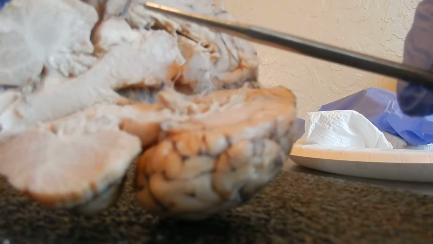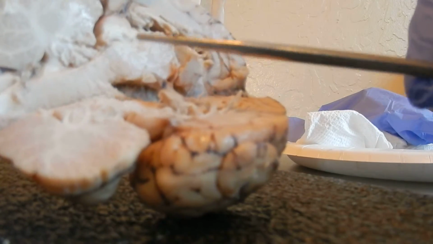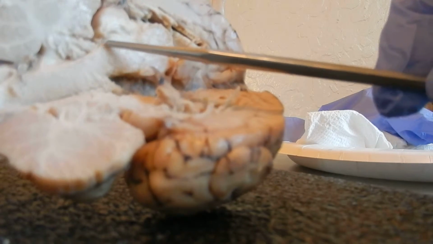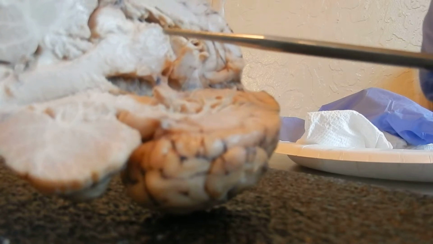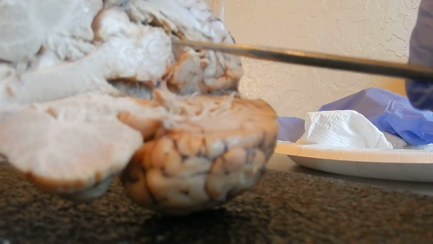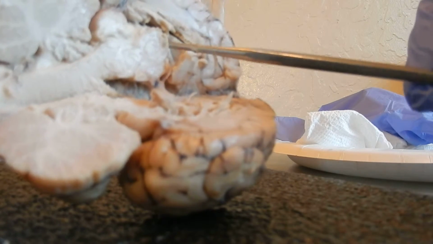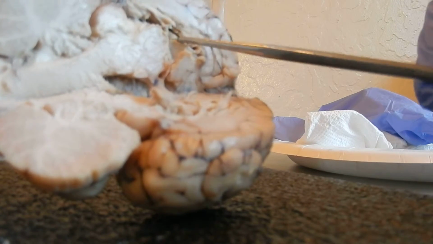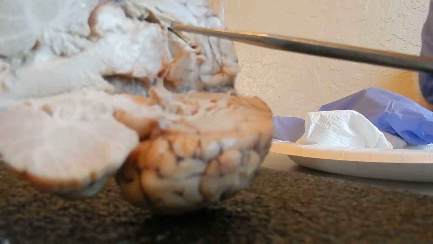You can see the splenium. Then if you dip down, you can see the lateral ventricle, the corpus callosum, and this sheath here that you have is the fornix.